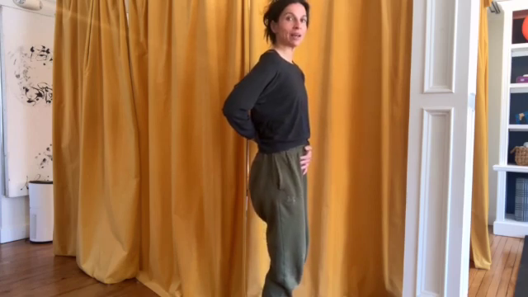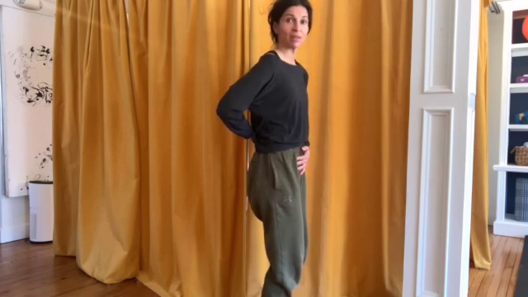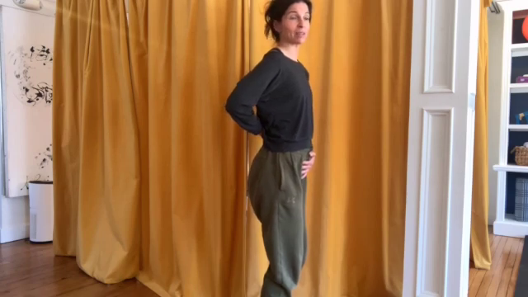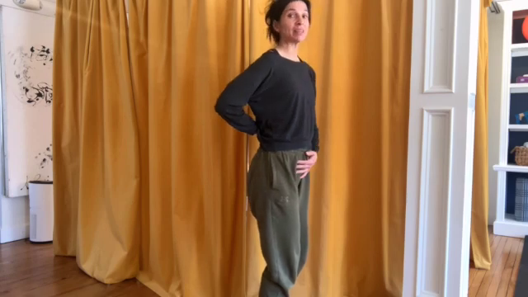Okay, and so feeling how you can coordinate those two movements of the pelvis. Well, actually, it's the whole spine, because when you're moving the bottom part of the spine, the top part of the spine is moving as well. And then try it with the opposite.